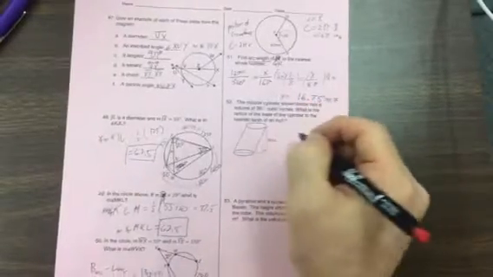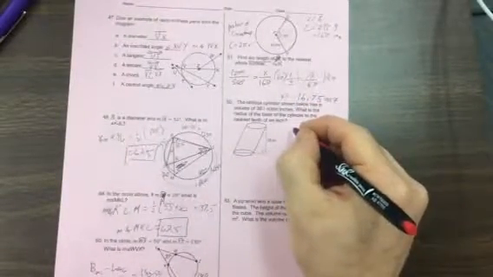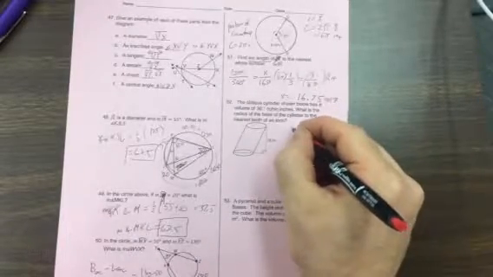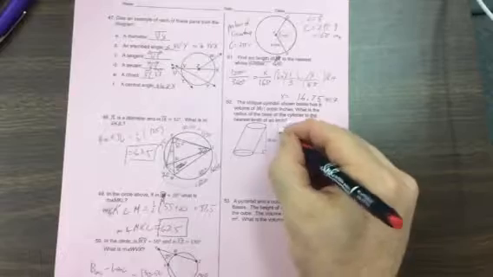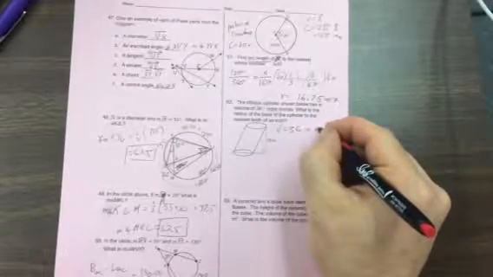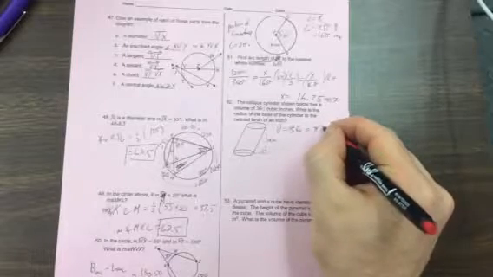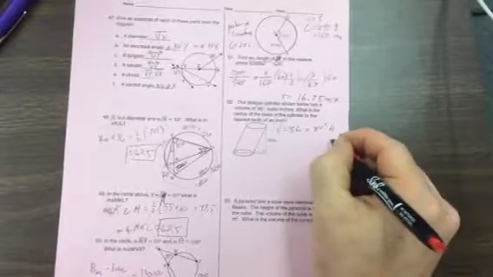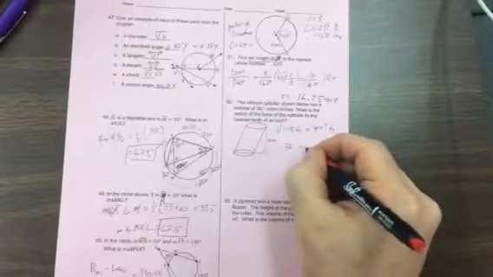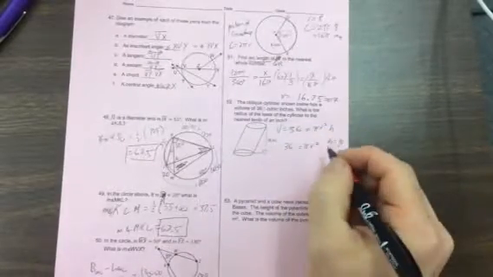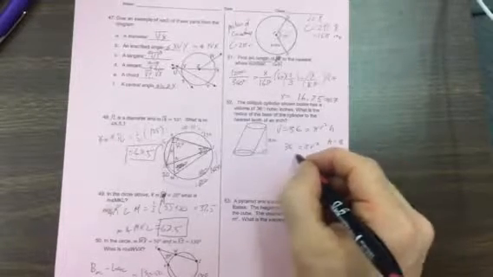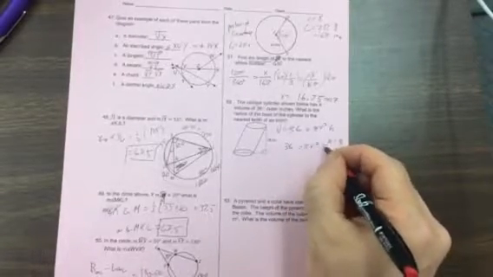A cylinder has a volume of 36 cubic inches. So V equals 36. That's equal to pi r squared times height. H equals 18. So I've got 36 equals pi times r squared times 18.